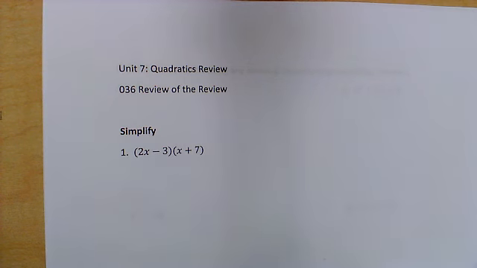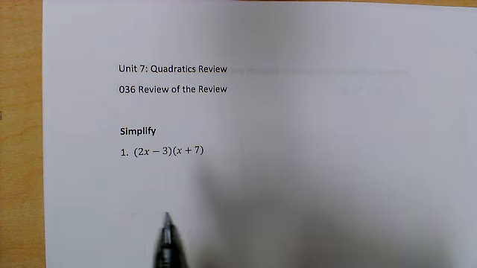Now what's going to happen here is we're going to just see a variety of problems that you would be expected to know from this unit. Going into the first one, simplifying.